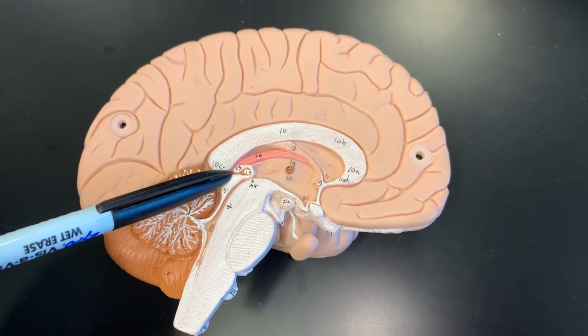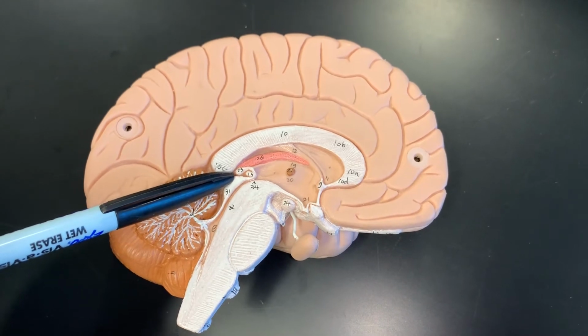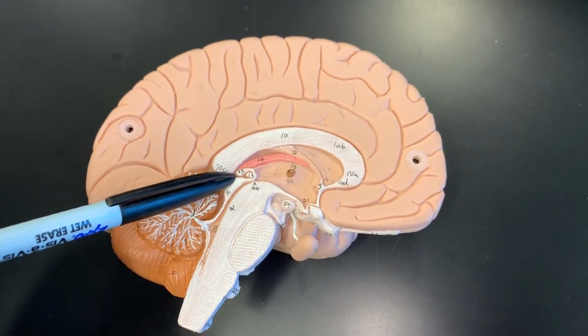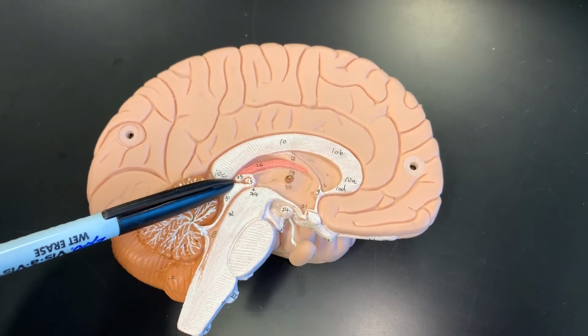Posterior to the thalamus is going to be this structure right here, the number 23. That structure right there is known as the pineal gland or the pineal body. This structure secretes a hormone known as melatonin, that regulates your sleep-wake cycles.